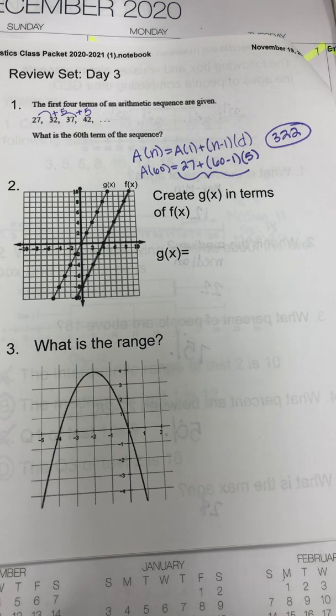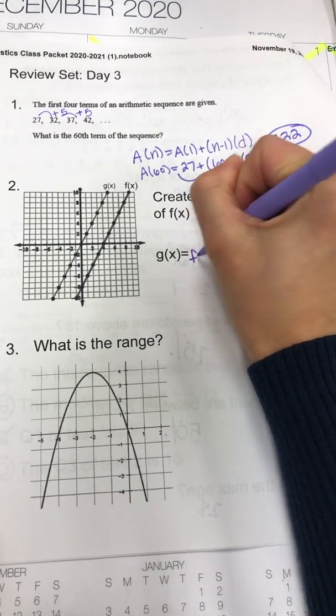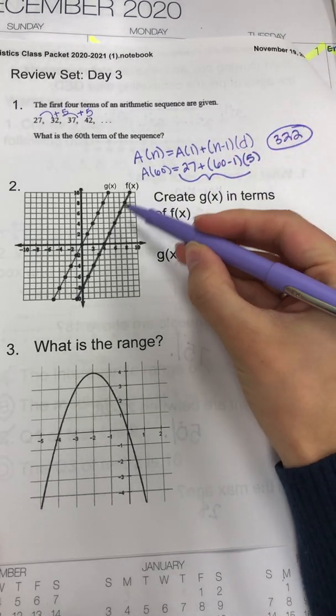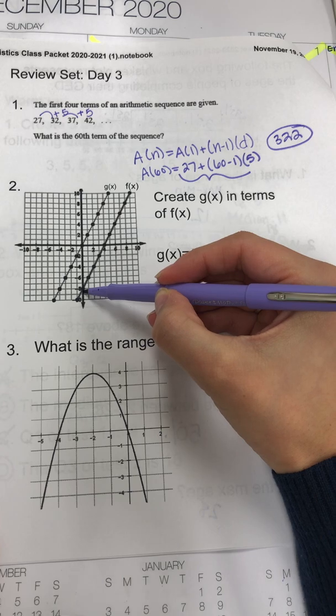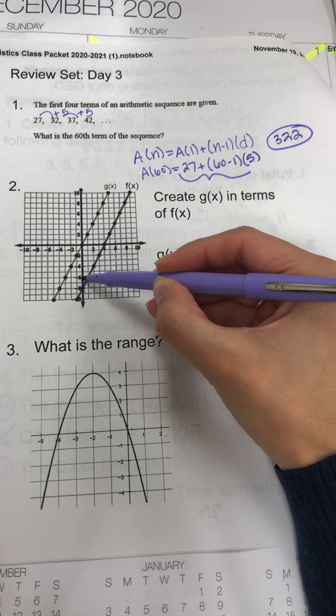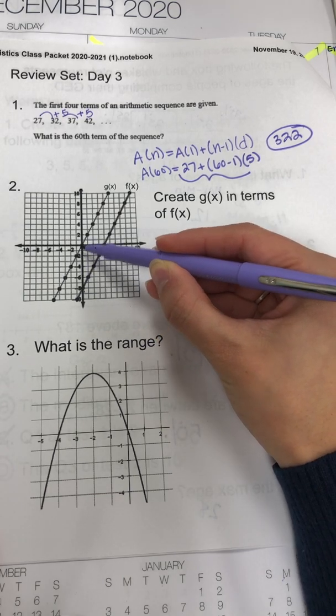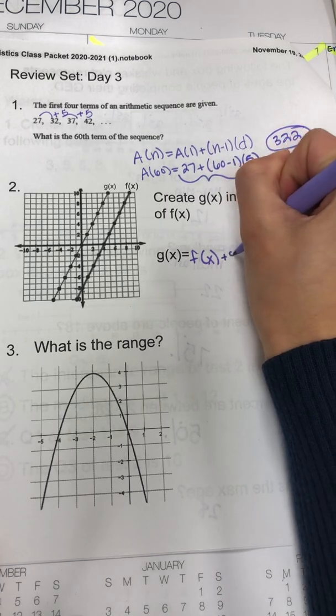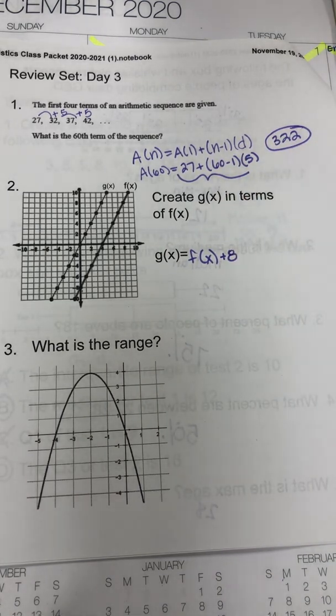The second one, create g of x in terms of f of x. So that means you're going to start off by writing f of x, which means you're going to start at the f of x graph, which is down here. And I'm going to go up 1, 2, 3, 4, 5, 6, 7, 8 to get to g of x. So it would be plus 8. And that's all you do for number 2.